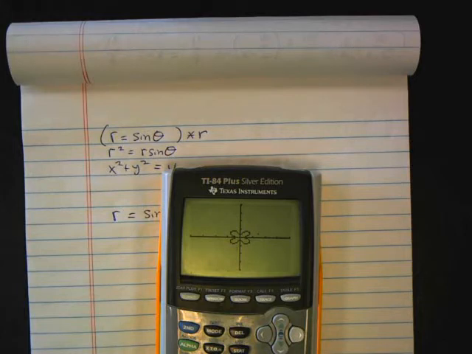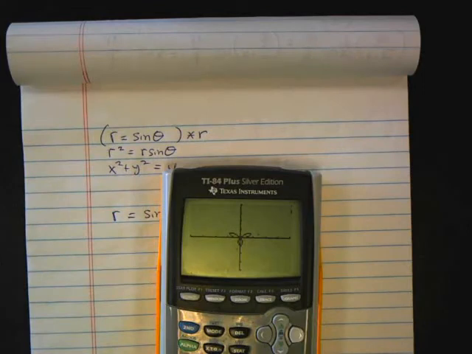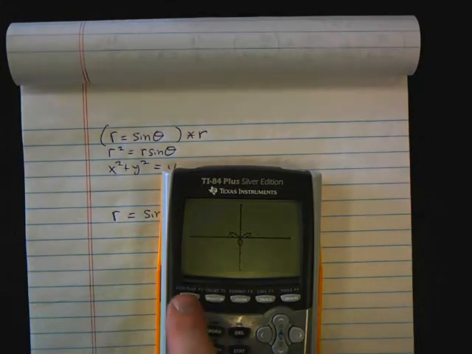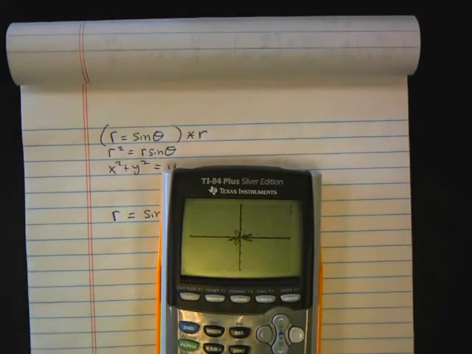It's supposed to look kind of like a flower. So that's usually called a 4-petal rose. What if I change that to a 3 theta? You get a 3-petal rose. What if I change it to a 4 theta? How many petals are there? 8. So that's kind of interesting.